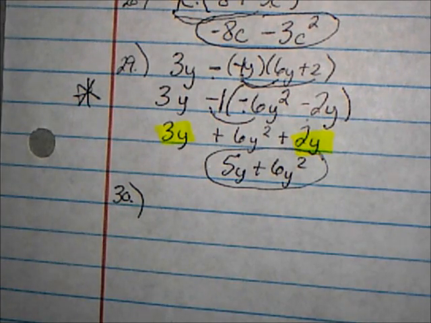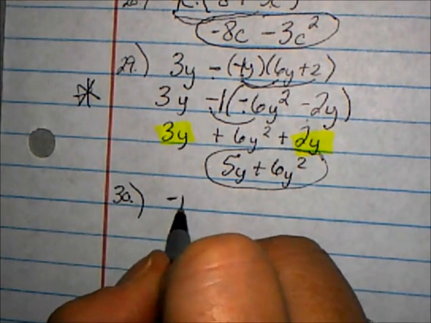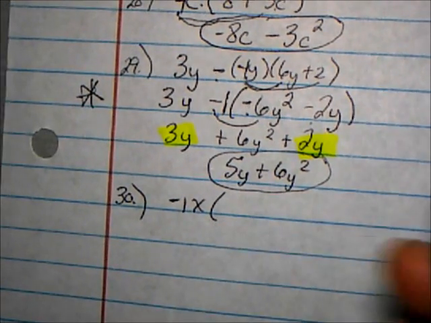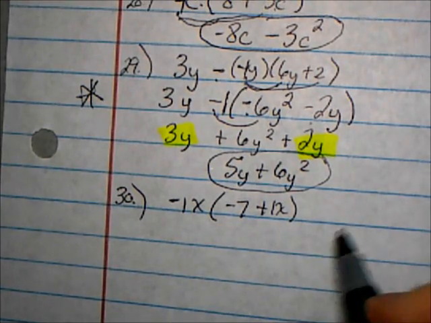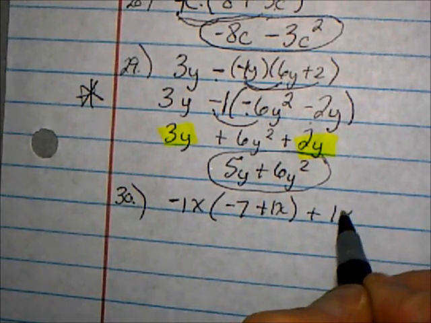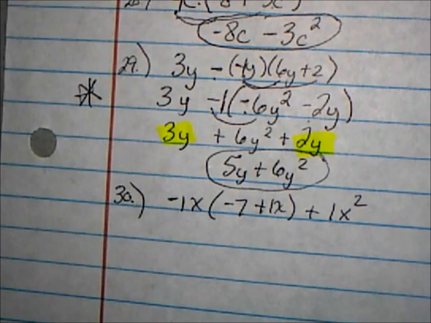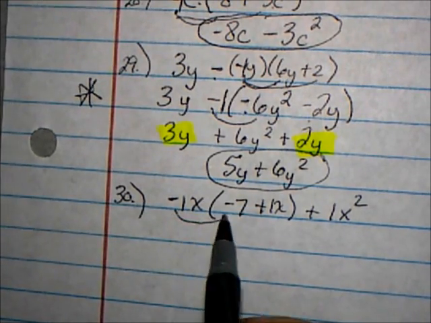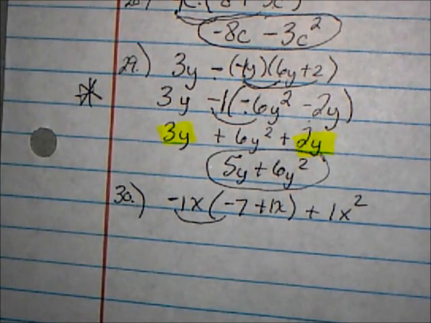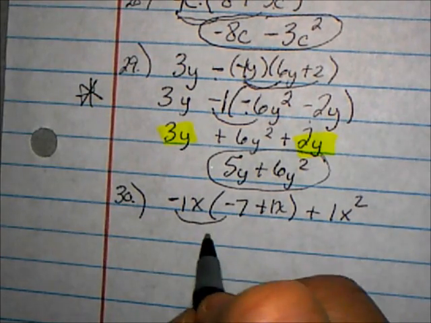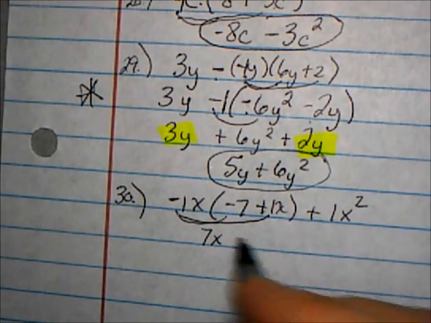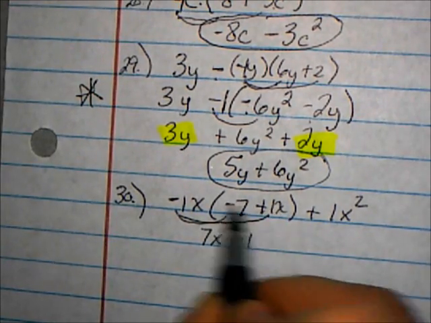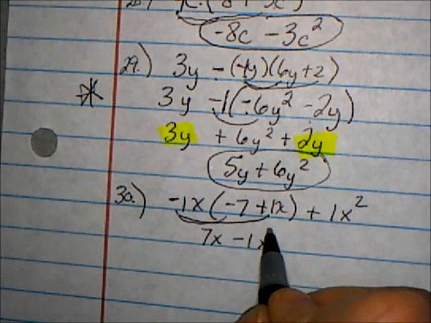Alright, 30. Do you see the negative x behind it? I'm going to slide it to the front. And then I'll have negative 7 plus a 1x. And then back behind all I have is a 1x squared. We'll multiply negative 1 times a negative 7. Positive 7x. Okay. Negative 1 times 1. Negative 1, and I have how many x's? 2 of them, so I have x squared.